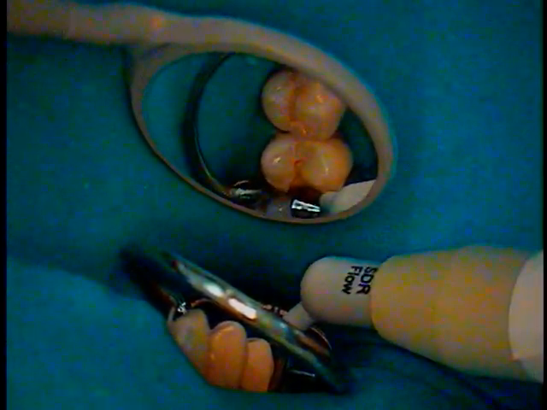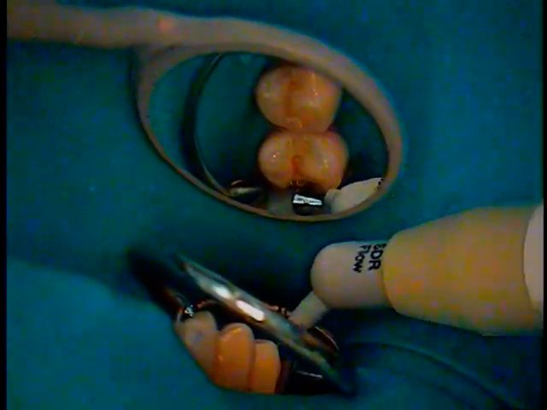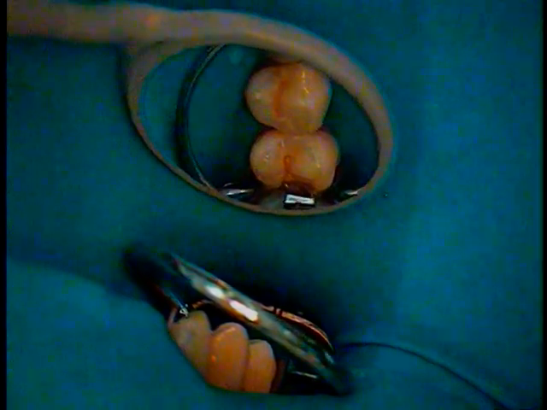All we need to do now is place something called flowable, because I like a wetting agent in there before I start condensing the composite incrementally to prevent the C factor, or that cavity configuration factor that has been studied since 1987 from what I understand, and it's been revisited several times, probably still revisited. Now that's my flowable.